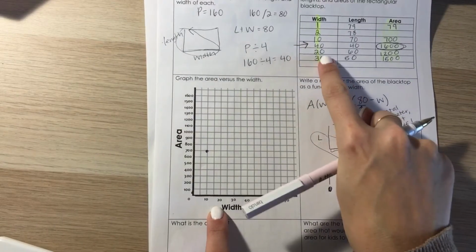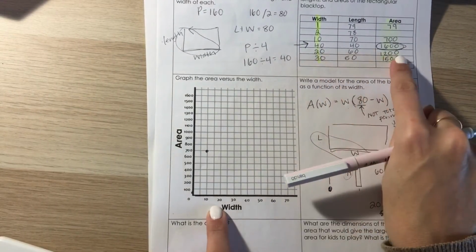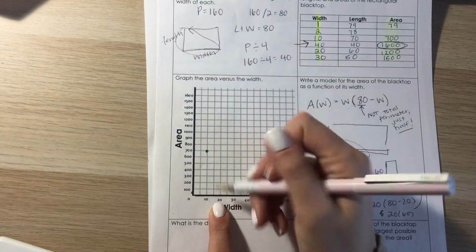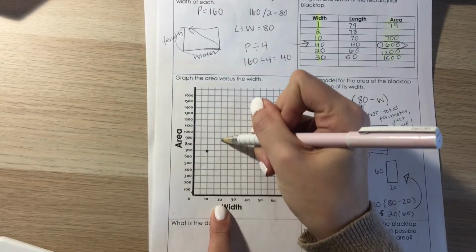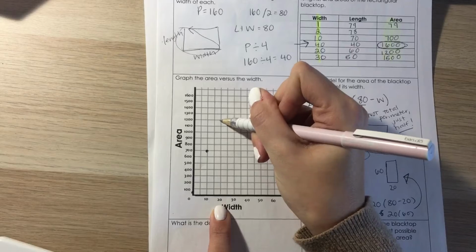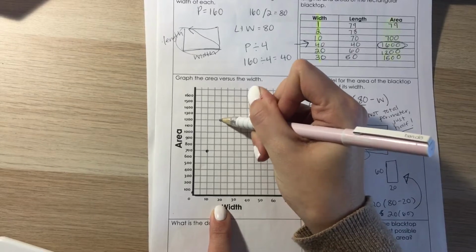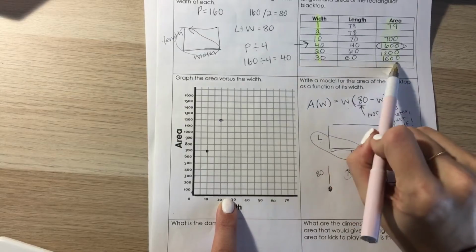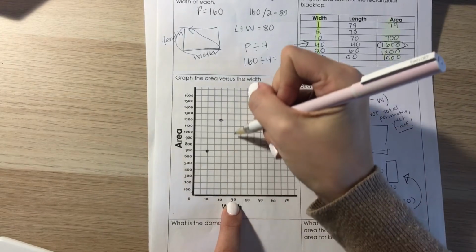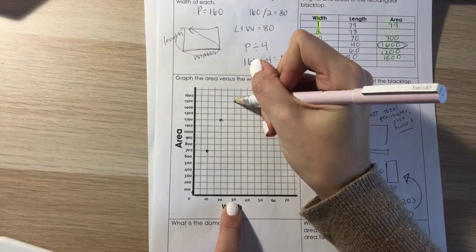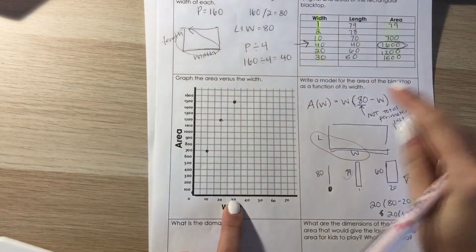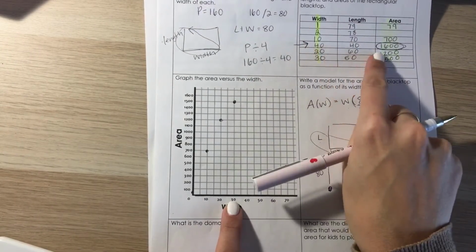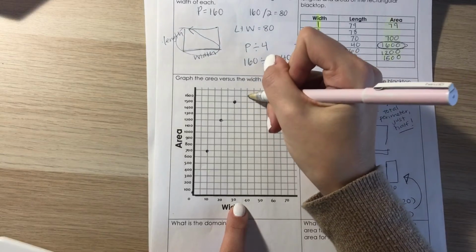A width of 20 would have an area of 1200. So I go width of 20, area of 1200. And a width of 30 would have an area of 1500. And my biggest one is a width of 40, which gives me an area of 1600.